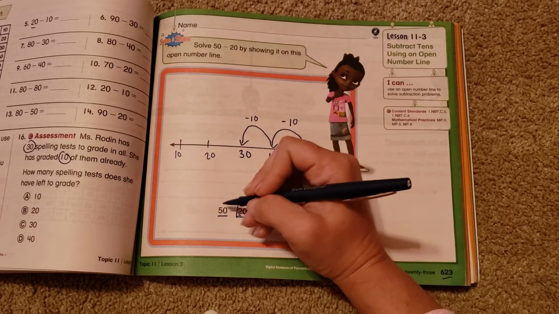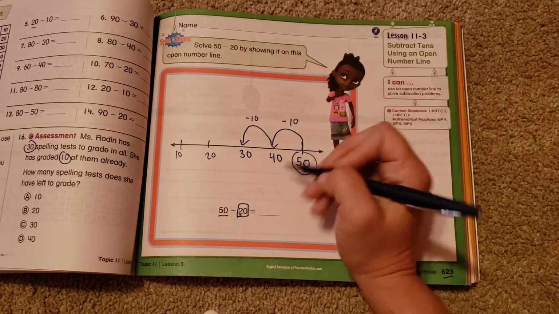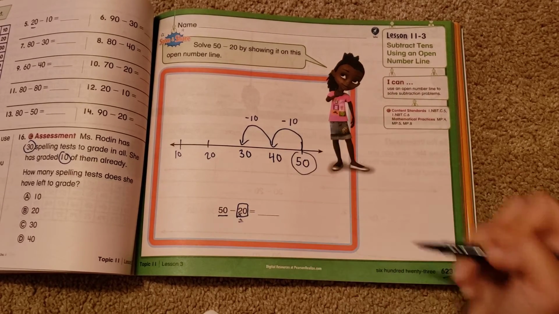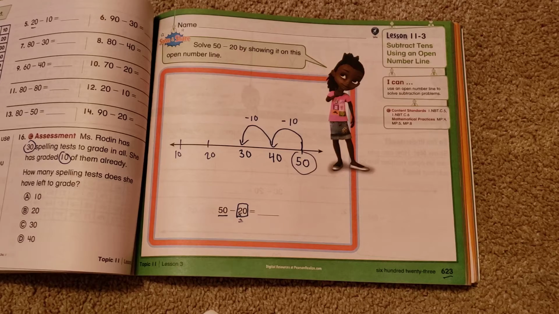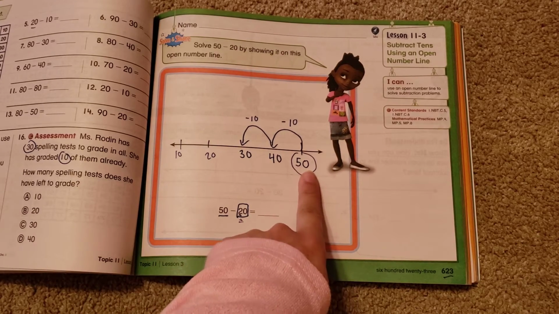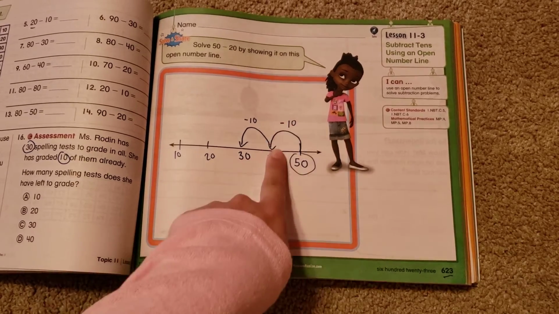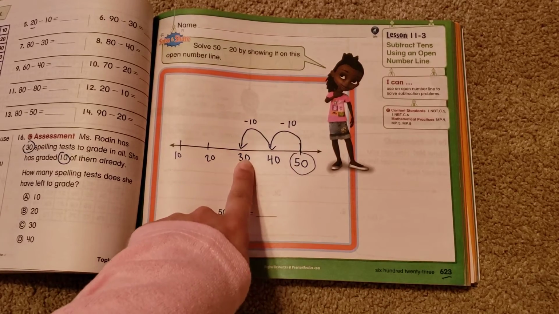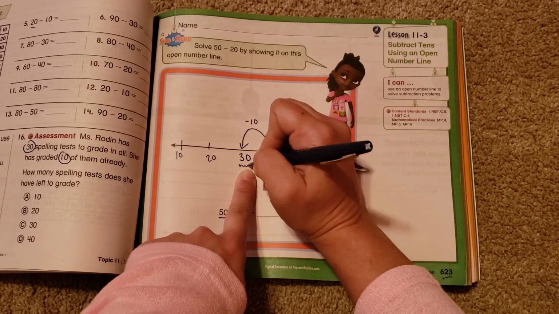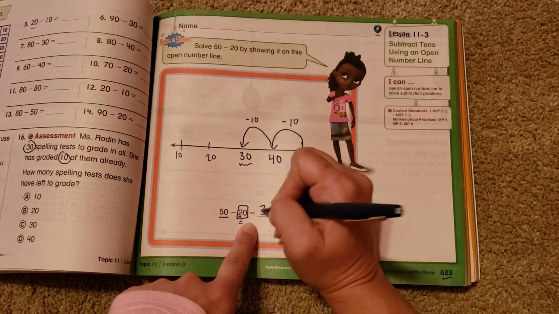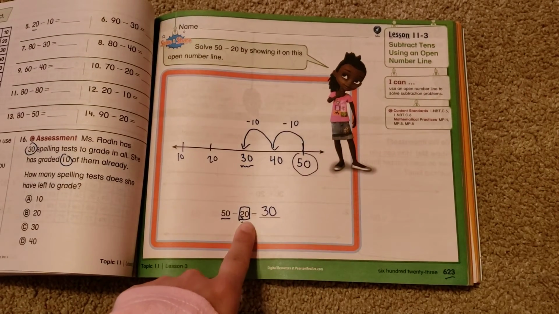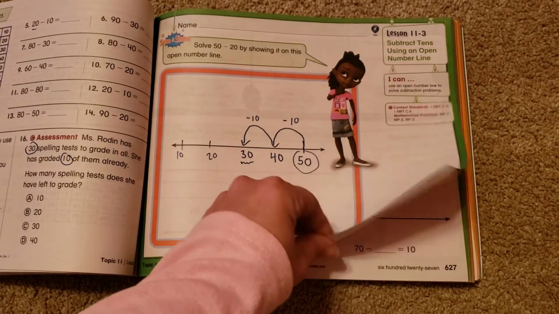But we're always going to start with our first number, and then hop back whatever the second number tells us. In this case, we started at 50, we hopped back 20, which is 2 tens, minus 10, minus 10, and our answer is where we land. In this case, we landed on the 30. So 50 minus 20 equals 30.